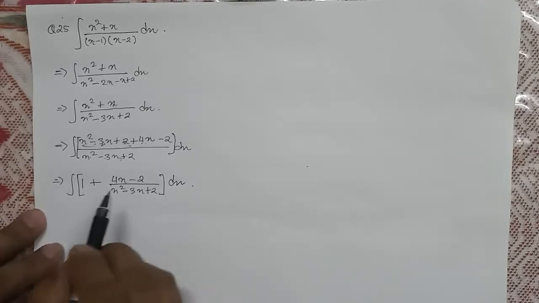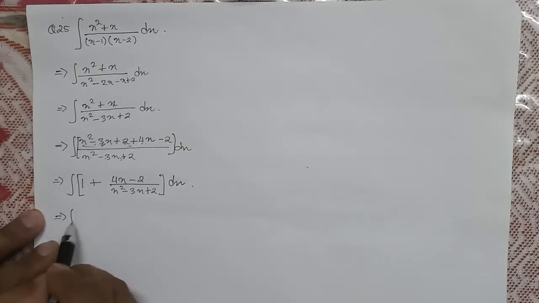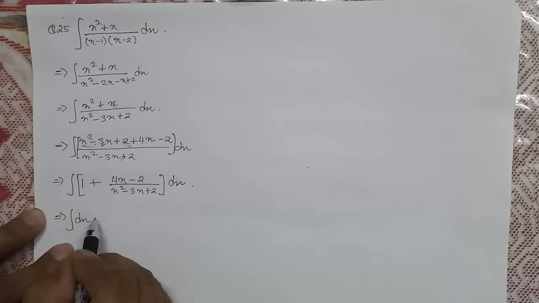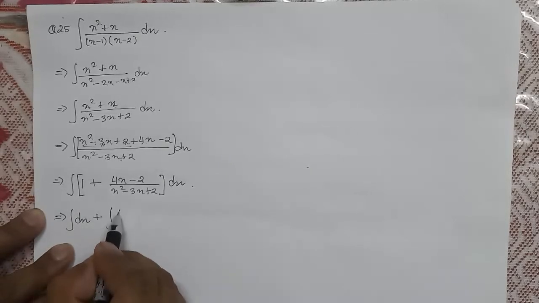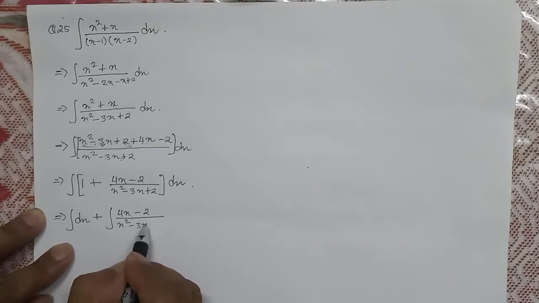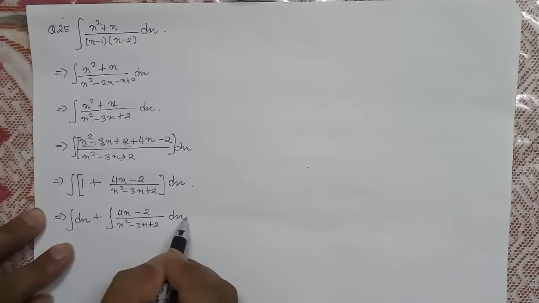Now I'll separate the integral. It is integration dx plus integration 4x minus 2 over x square minus 3x plus 2 dx.